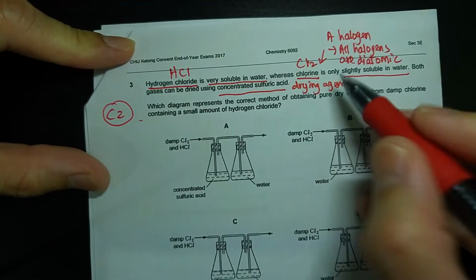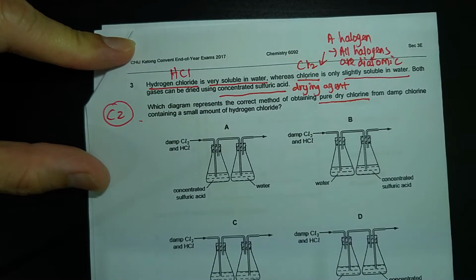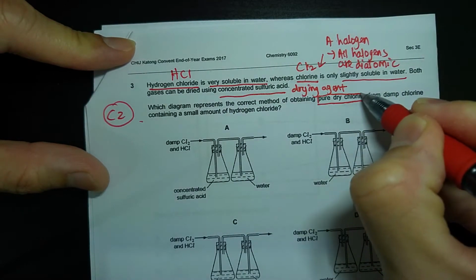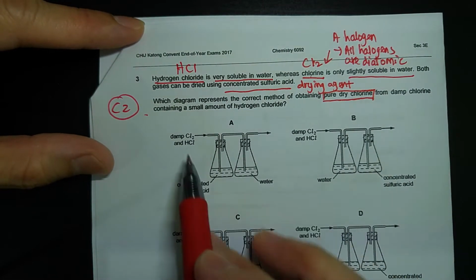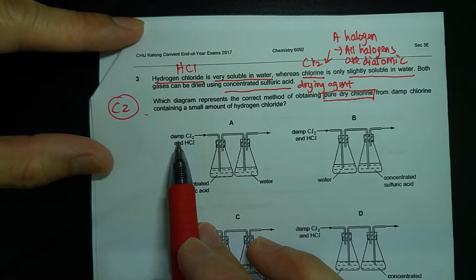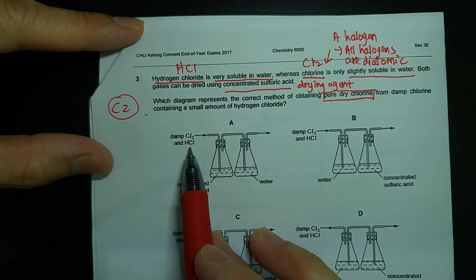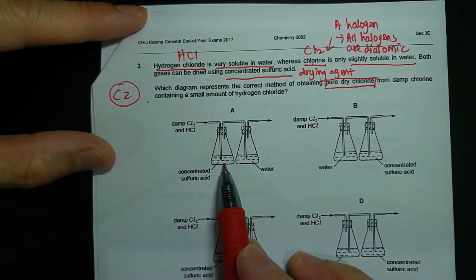So you want to obtain pure dry chlorine from damp chlorine containing a small amount of hydrogen chloride. So basically at the end of it, what we want is pure dry chlorine. So let's look at the options one by one. Now you have damp, and damp means wet. Okay, damp Cl2 and HCl goes bubble into the concentrated sulfuric acid.